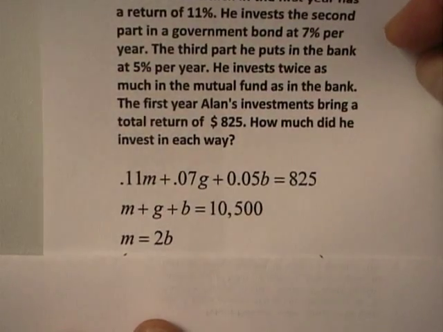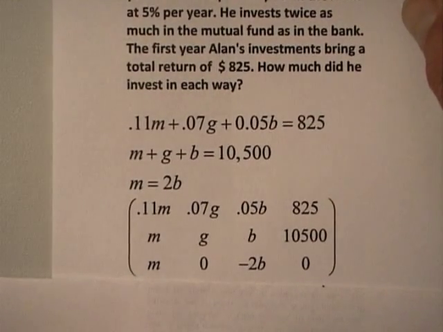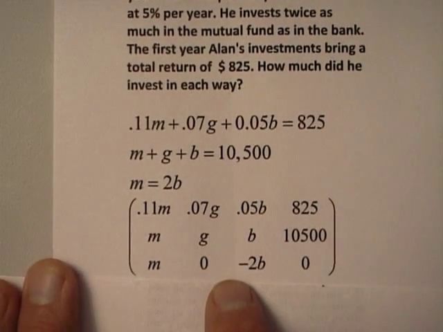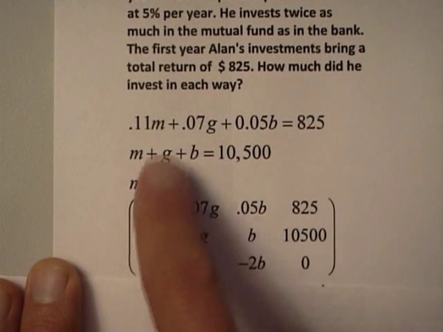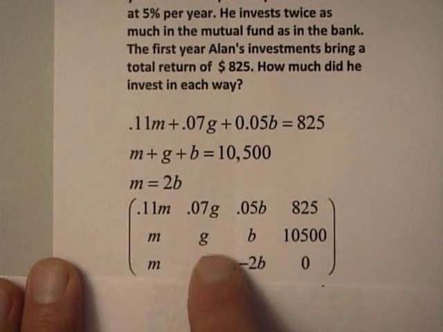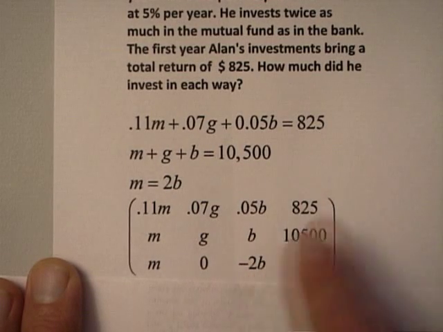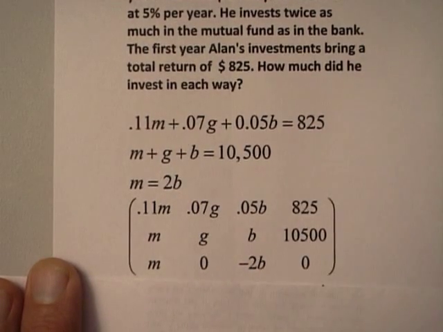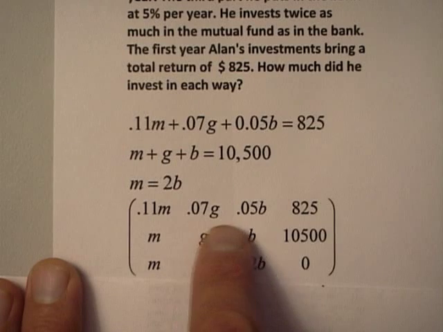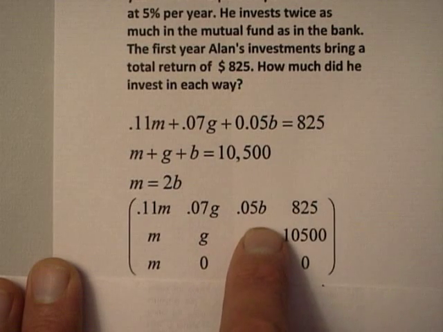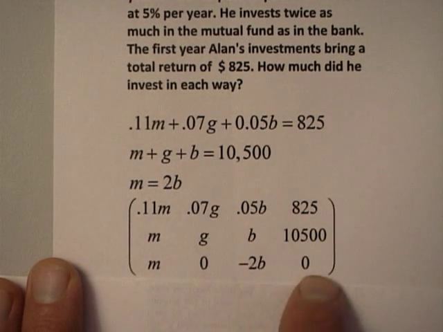All right, so how do we turn that into a matrix? Well, I've got a pseudo-matrix here to help you see how this happens. So if I compare the system of equations to this one, what happened? Well, I made sure that all the M's are in one column, all the G's, all the B's, and all the constants that are on the other side of the equal sign are over here. So this one's pretty obvious. 0.11M, 0.07G, 0.05B, okay? And then 825. This one is also pretty obvious. This one's not as obvious.